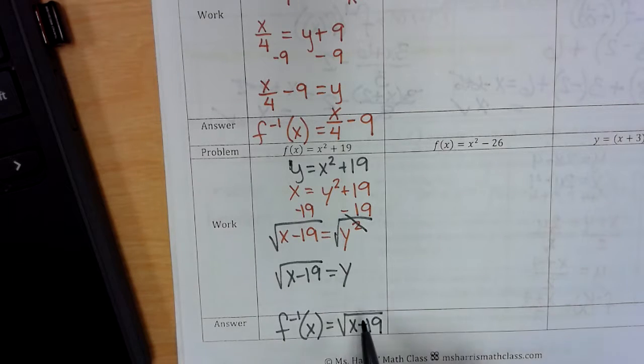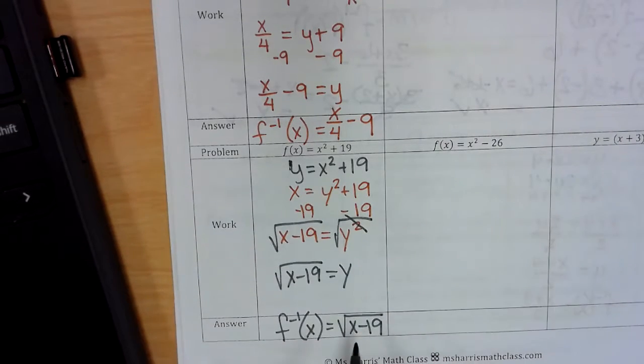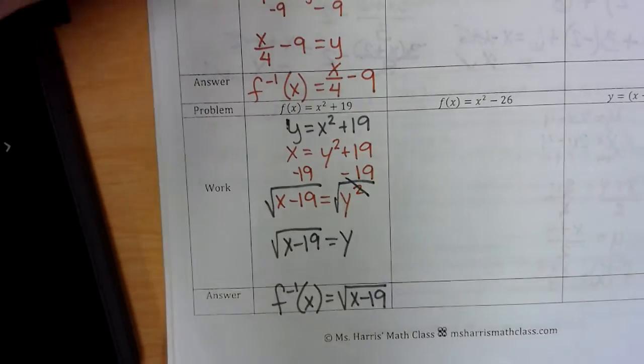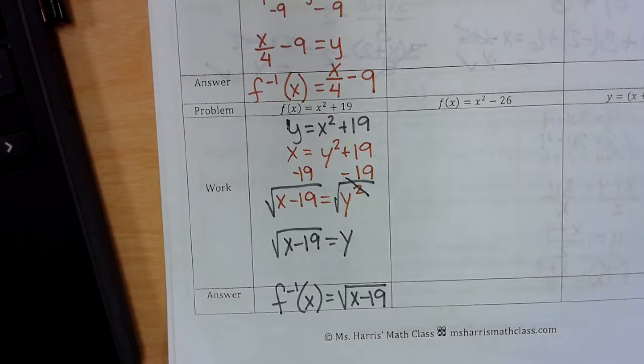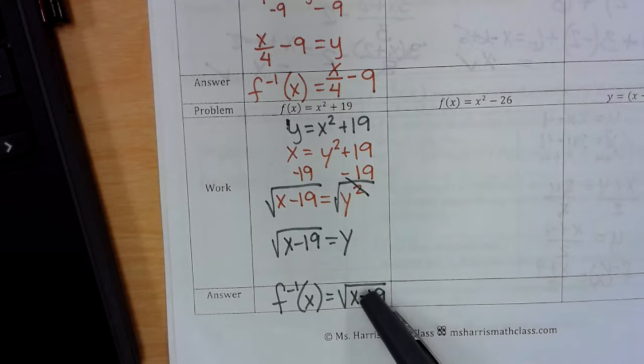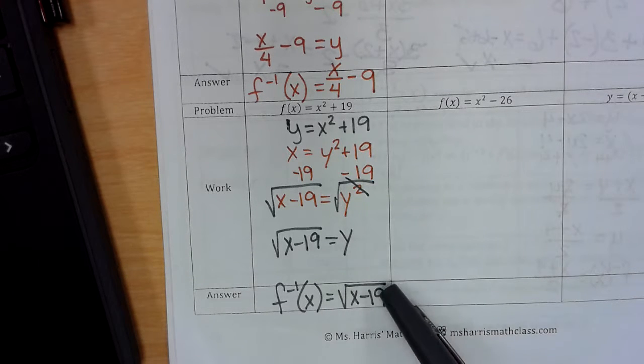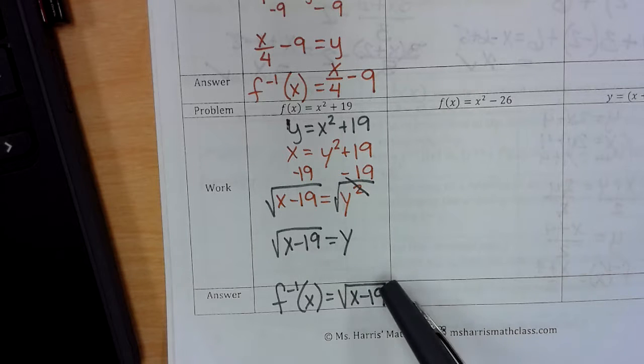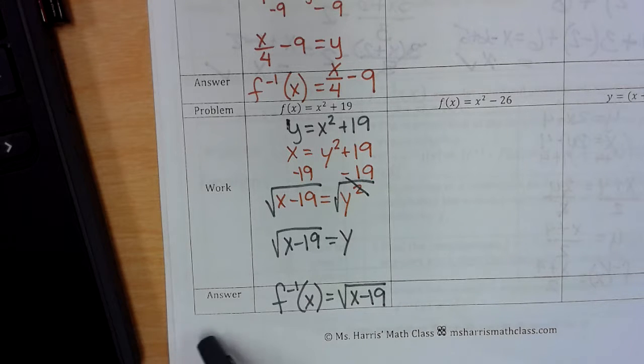Now, here's the one rule. Anytime you have a function that has a square root or exponential or logarithm, where your domain has a restriction on the parent function, you have to say what the restriction is on the new function.